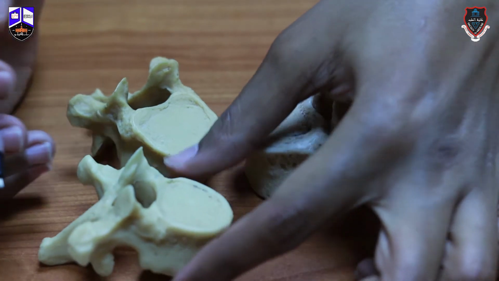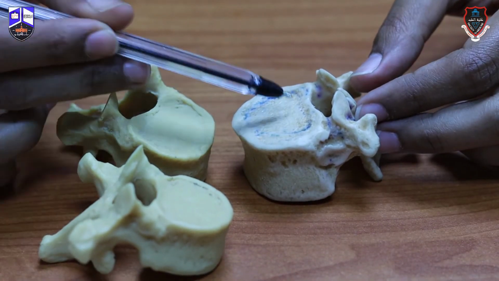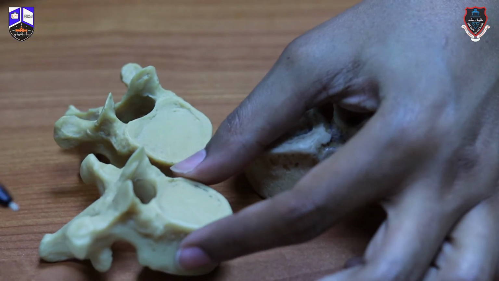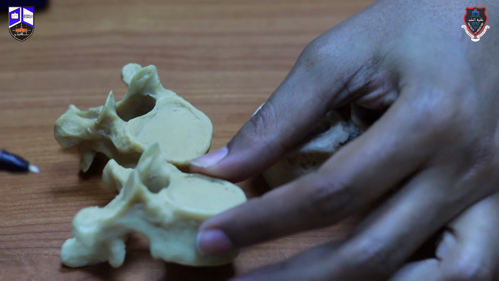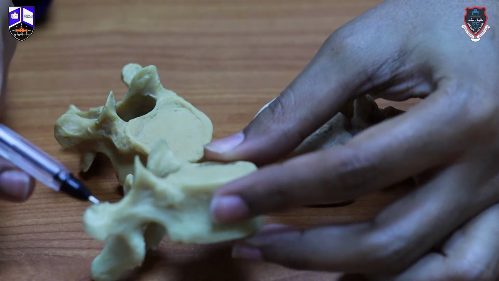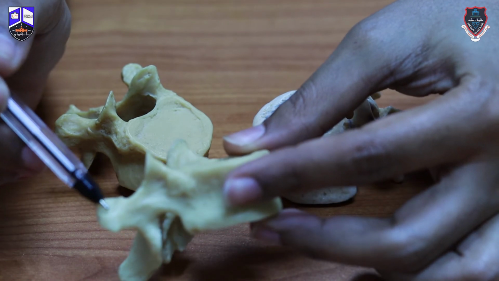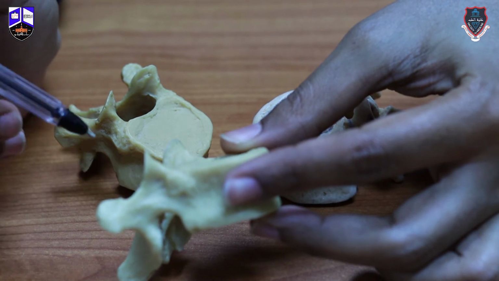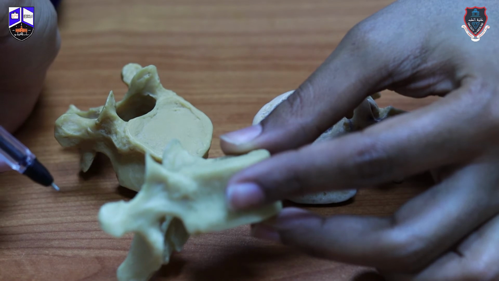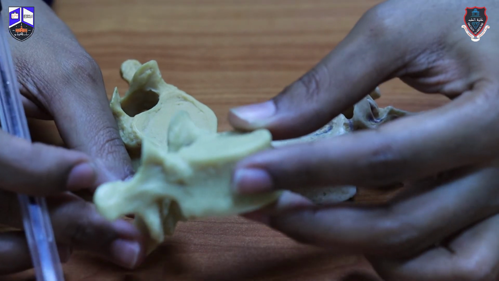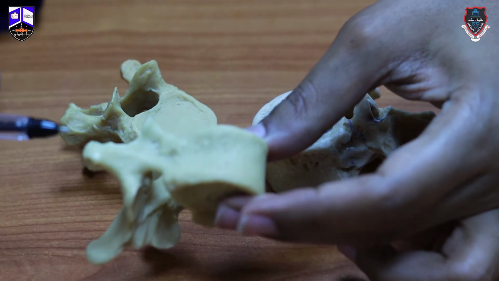In order to differentiate between the 10th, the 11th, and the 12th vertebra, first look at the transverse process near the tip. If the transverse process contains a costal facet, then this should be assigned as the 10th vertebra.